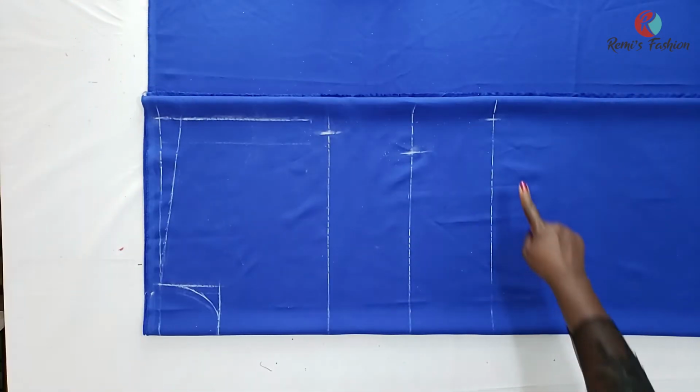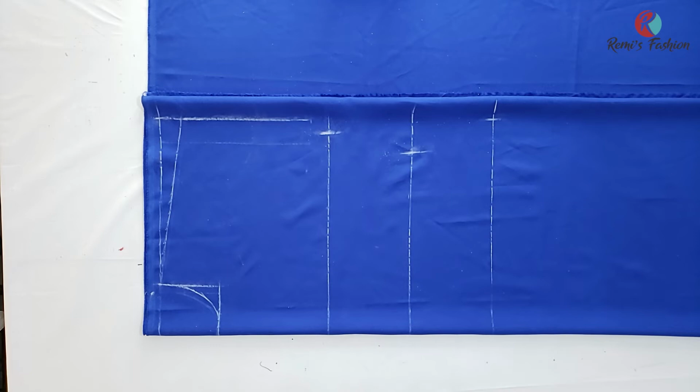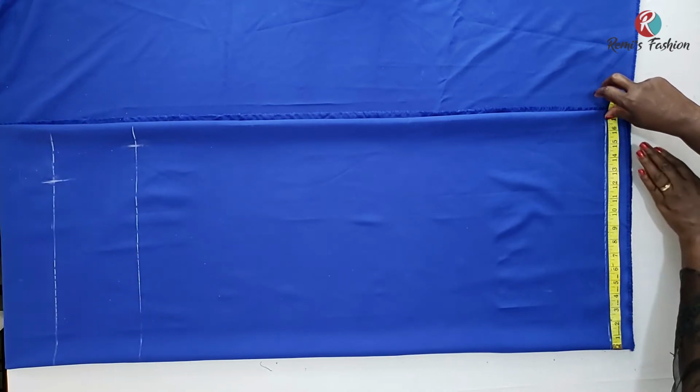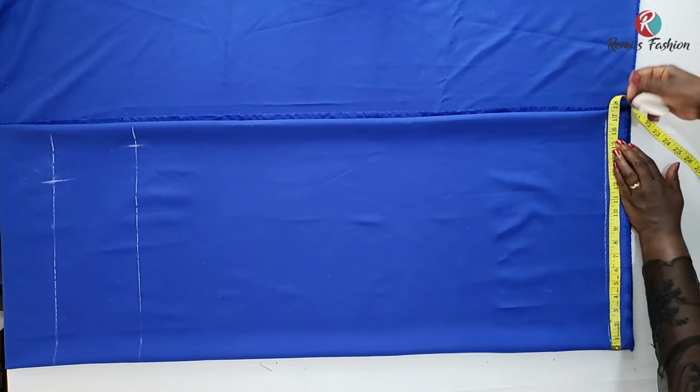So I will take this same 15.75. I'm going to mark it on the hemline. Okay? So I'm just going to measure 15.75 on the hemline. So 15.75 on my hemline puts me here.